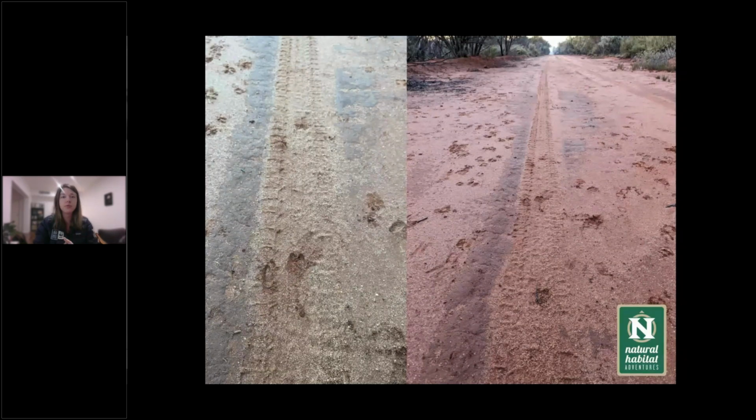So I can now do a survey across 30 kilometers and I can tell you all the species that have been along. So you'll drive along very slowly, get out every time you see a track, and you'll survey that and you'll write that down. So we get a really good indication of presence.